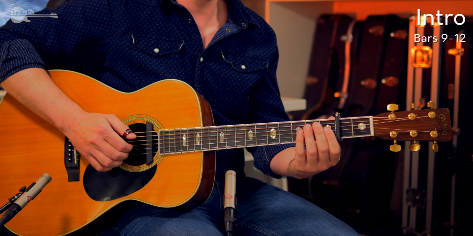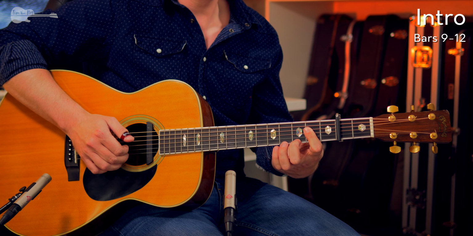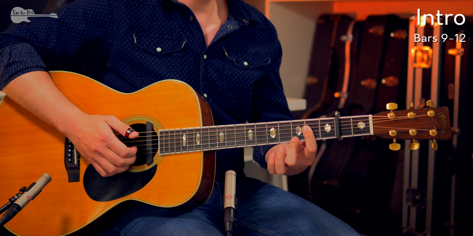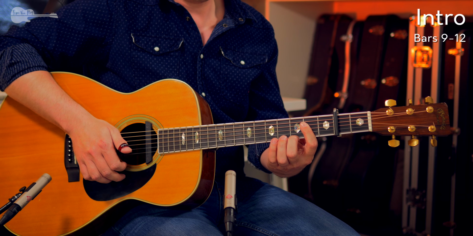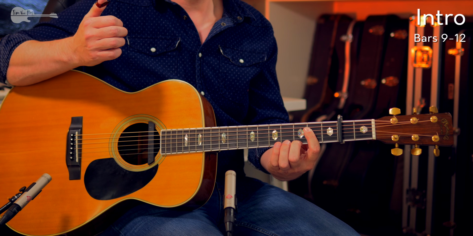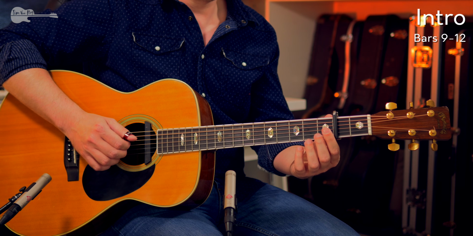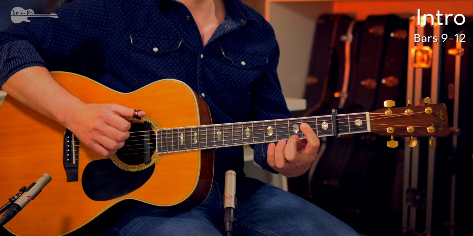That's what should be happening. 3, 4. And then you add in the middle finger on the third fret and you pick it straight after the strum, as we did before, strumming down and then coming back up with the middle finger to pick that high E string. And back to the low E string for the bass note.